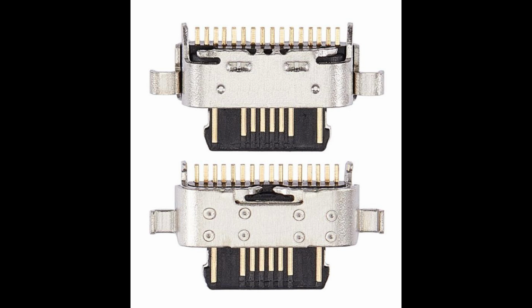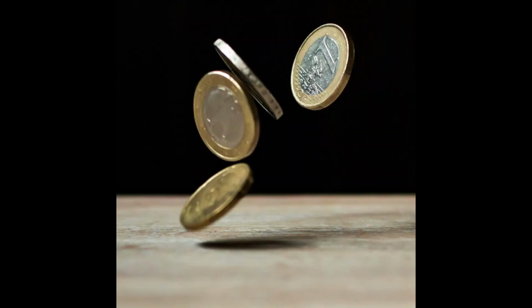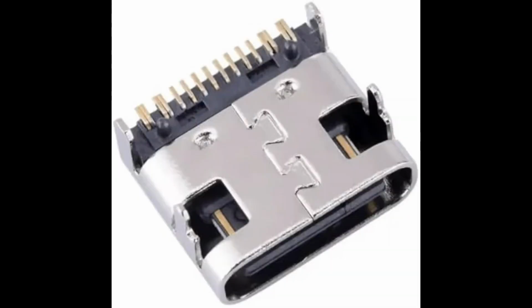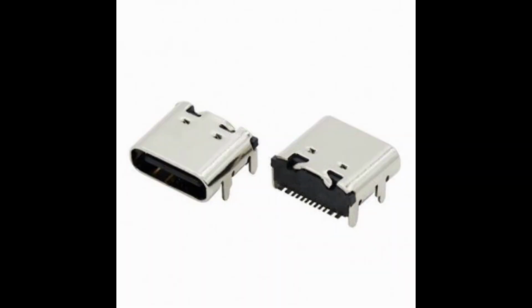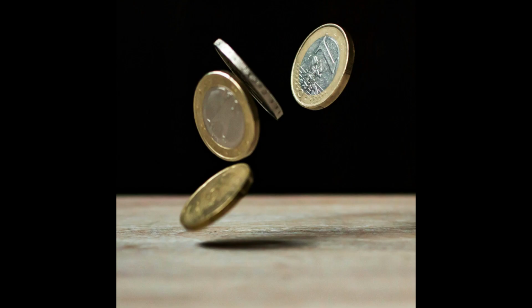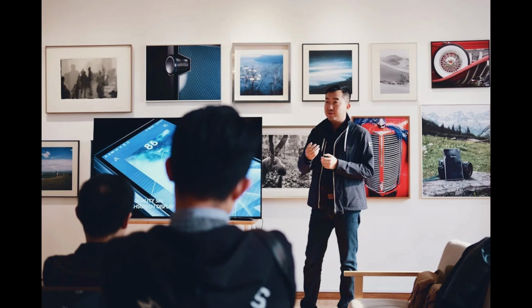Because there is not too much difference in a C-type port. As a technician, if I am buying C-type ports of different varieties, there are not too many differences when I buy a 16 pin, 18 pin and 24 pin. For the companies, there is not too much difference. But why do they still not use a fixed 24 pin? I think you get my point.